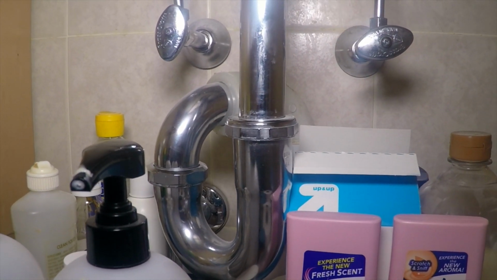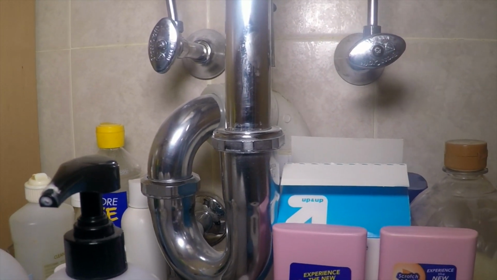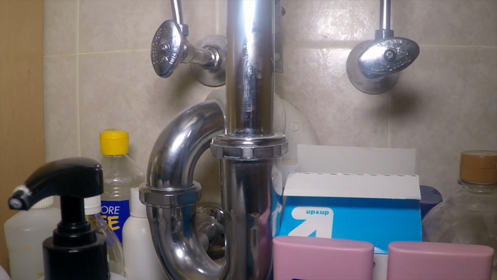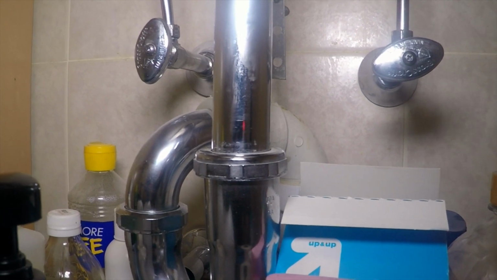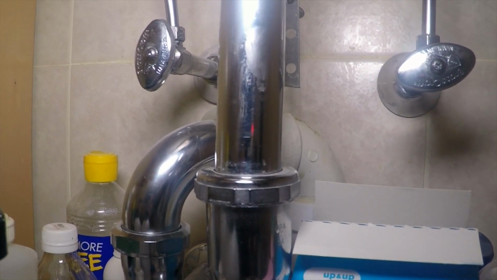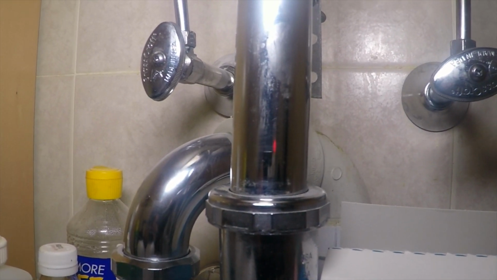I point out all the weak points and hopefully they'll want to make the corrections. But at least I document it and tell them, listen, you got trouble brewing here, so you might want to attend to it. And just another example of under the sink.